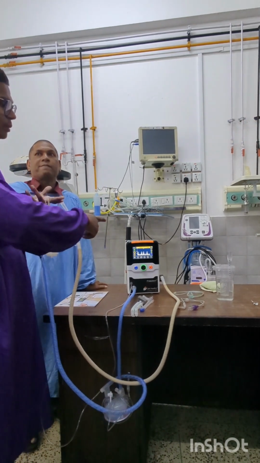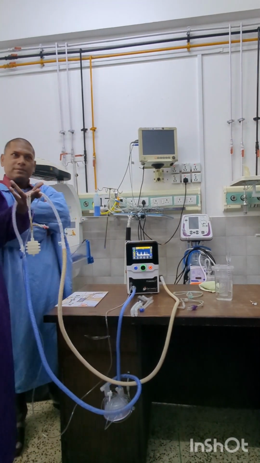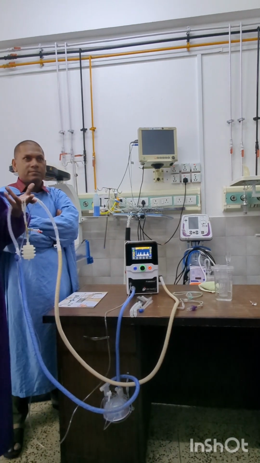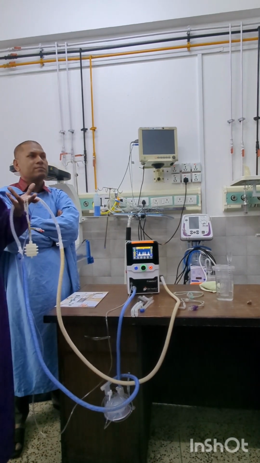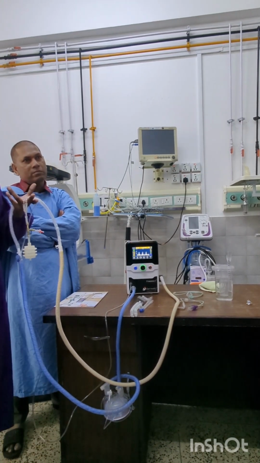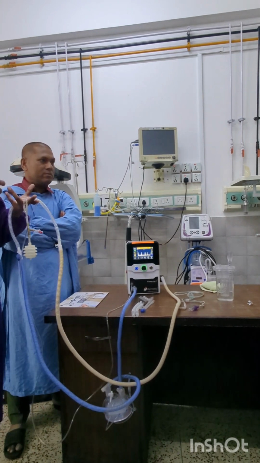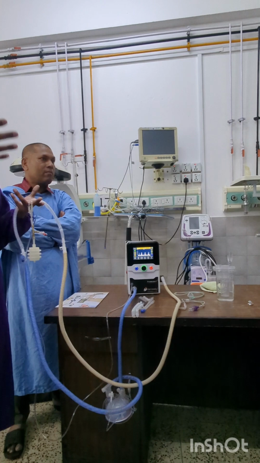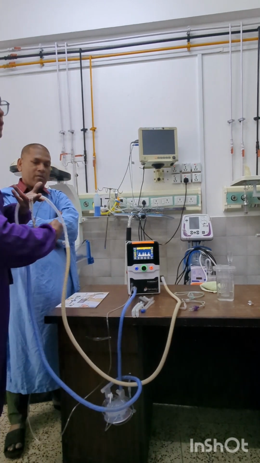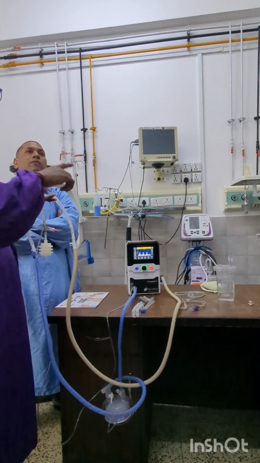So this is how NISPPV works. Whenever you intubate a patient, if there is a leakage from the ET tube or somewhere, the machine will start auto triggering because it considers that leakage as a patient effort and tries to deliver breaths continuously. Here, even with the leak, the machine is not going to auto trigger.